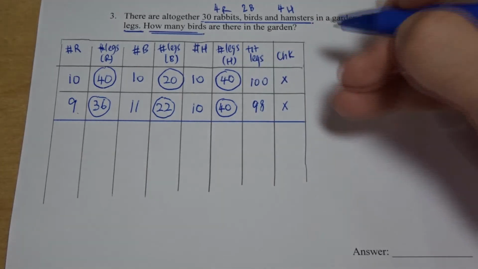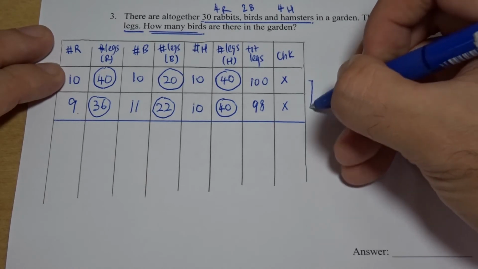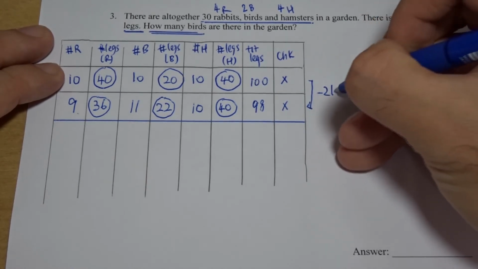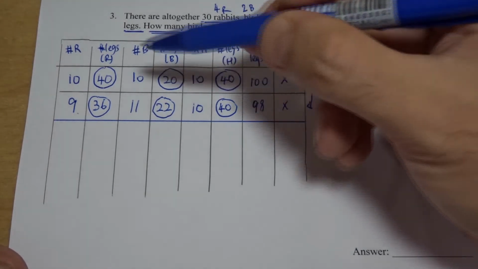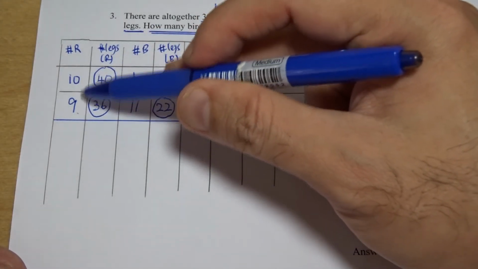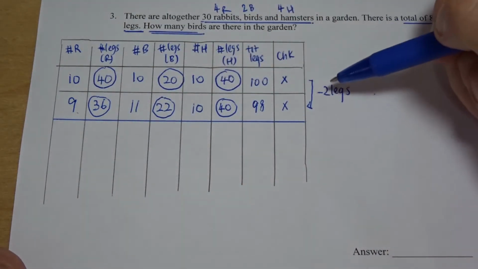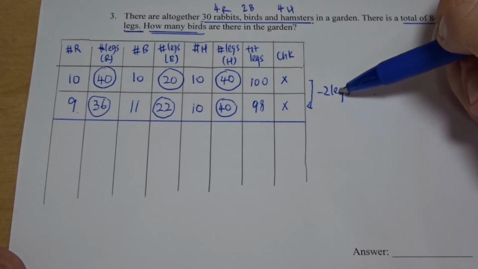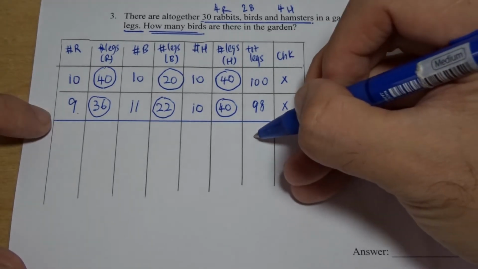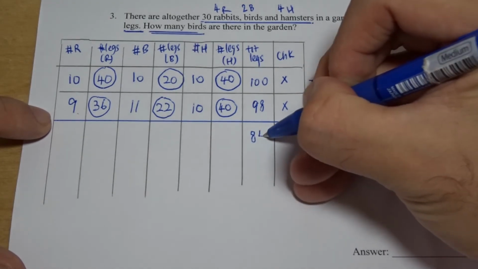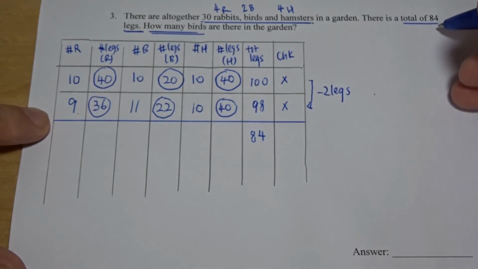After the first line, we notice there is a pattern. Each time I reduce one four-legged animal, the total number of legs reduces by 2. So now we put in the second condition in our word problem. 84.